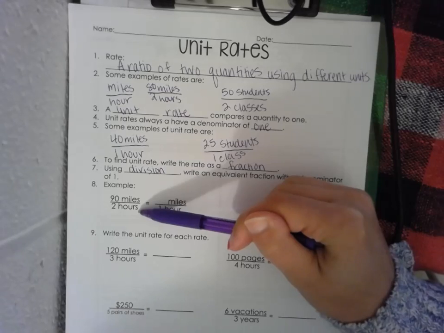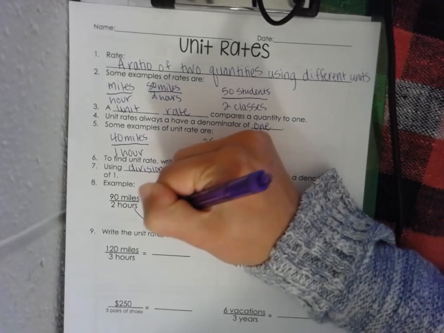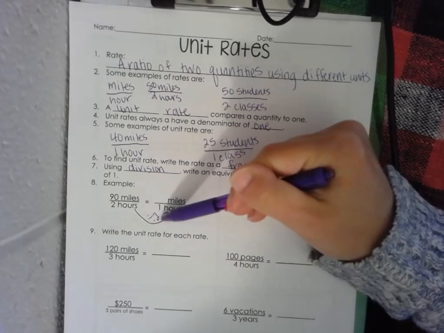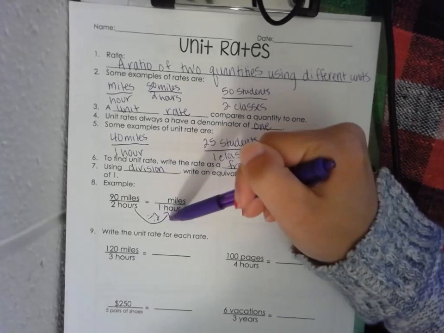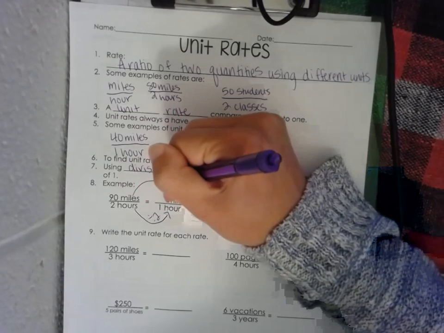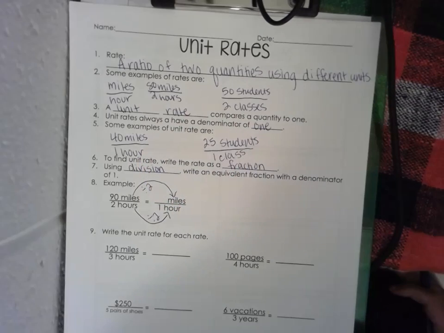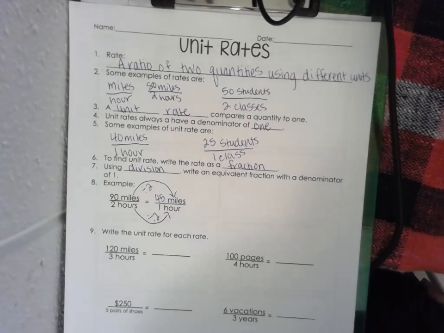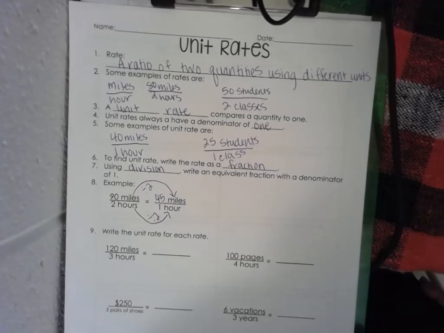Well, if I want to get this to 1, I have to divide by 2. So any number divided by itself, so 2 divided by 2 is 1. Whatever I do to the bottom, or to the denominator, I must do to the numerator, or the top. So then 90 divided by 2 is 45. So if I can go 90 miles in 2 hours, I should be able to go 45 miles in 1 hour. So then I have some example problems down here.